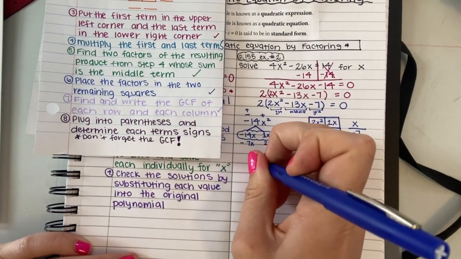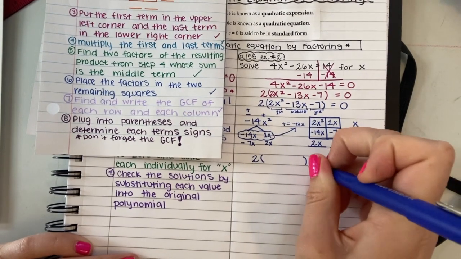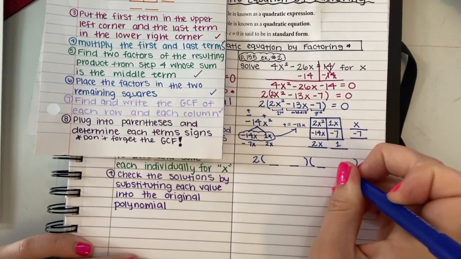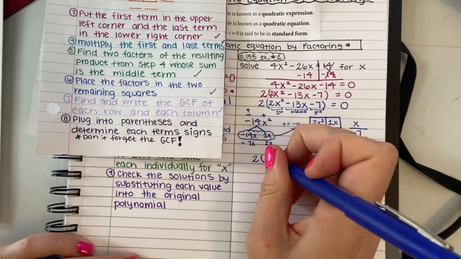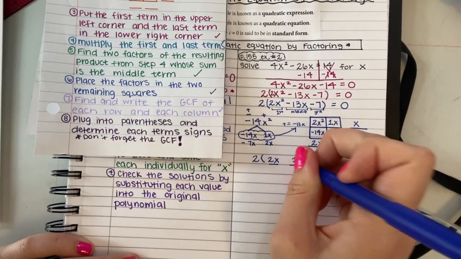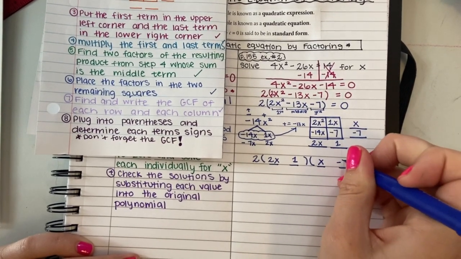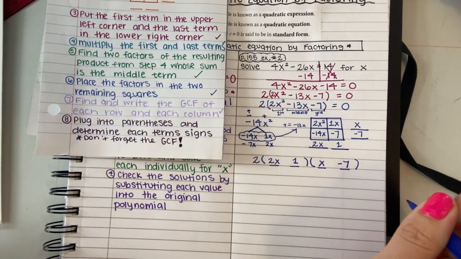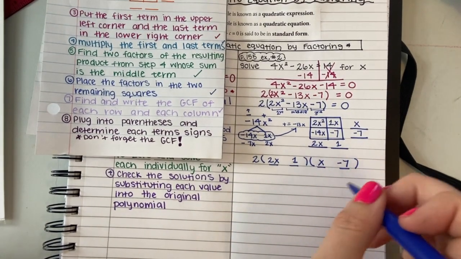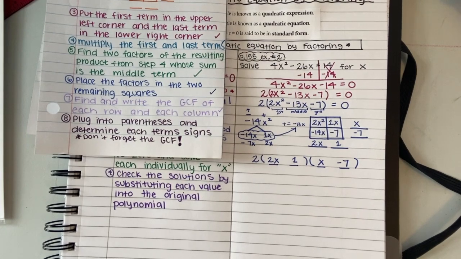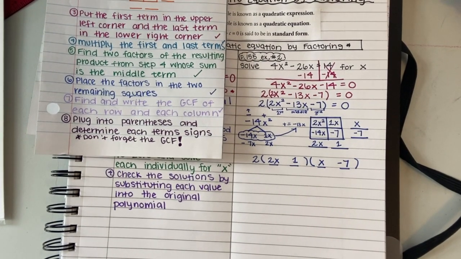So my parentheses will be like this. I know I have one term here, one term here. I'm going to start with my 2x and 1, and then my x and -7. And I'm just going to check my work to ensure that my signs are correct and I'm good to go.